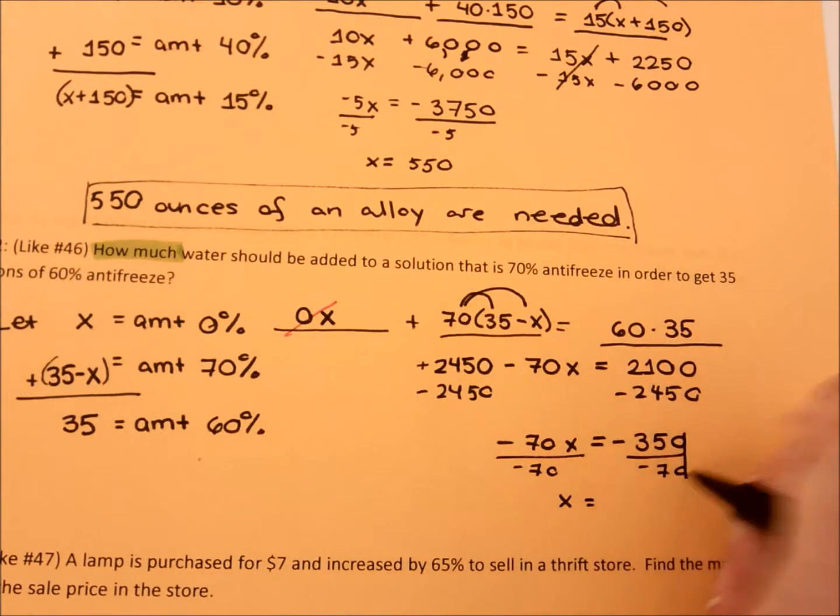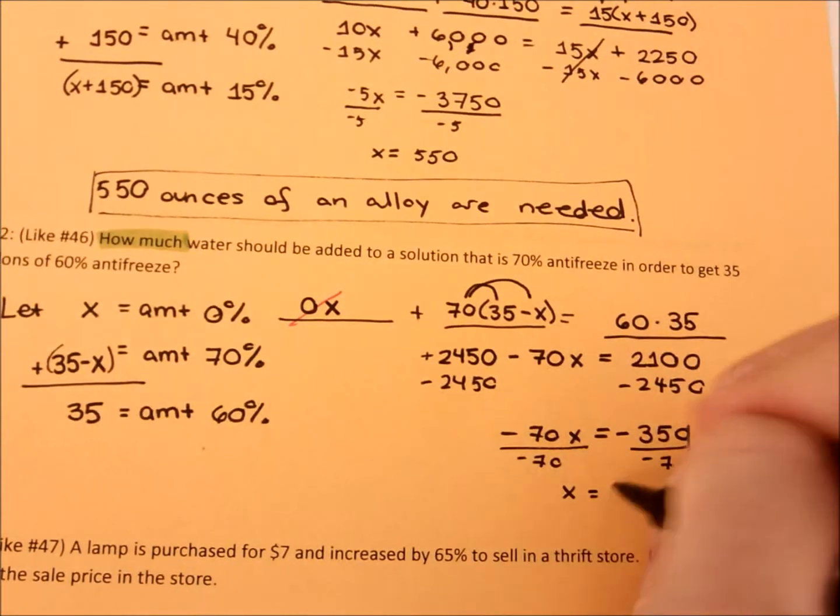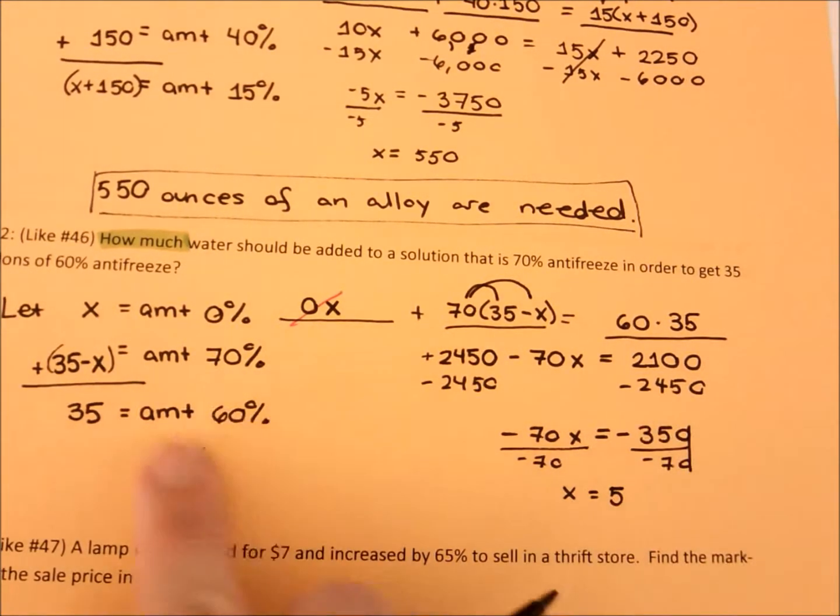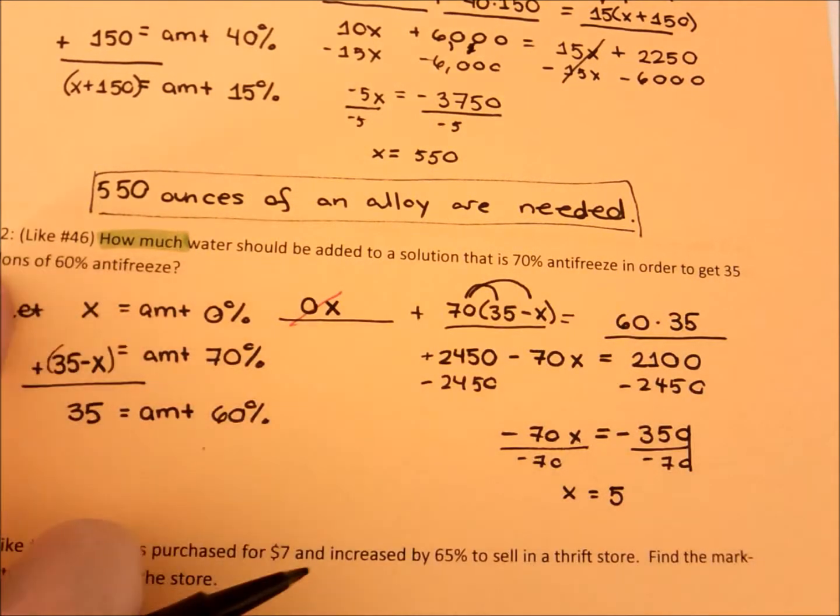I'm going to show that he cancels. Positive 7 goes into 35 how many times? 5. So x is 5. And check up here, we do want 5 gallons.